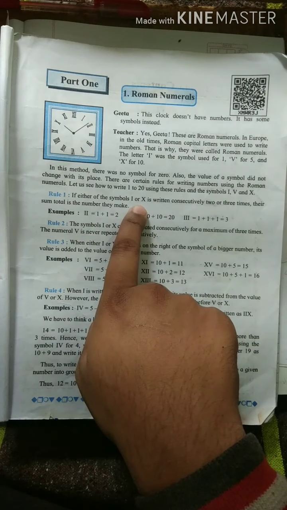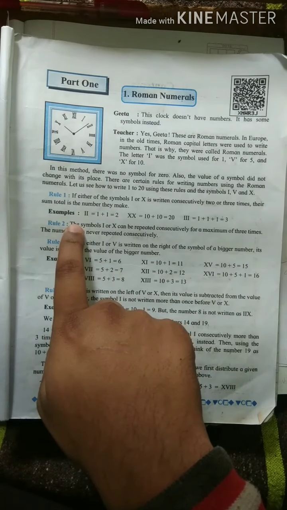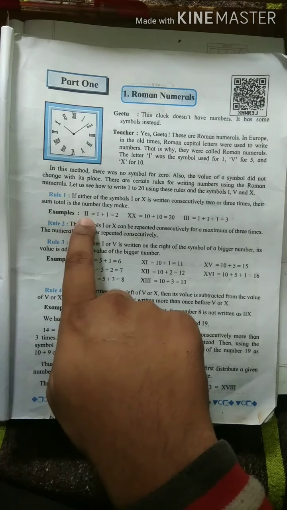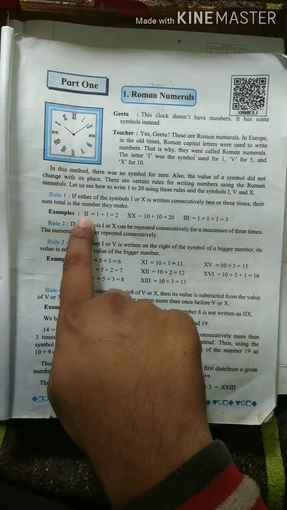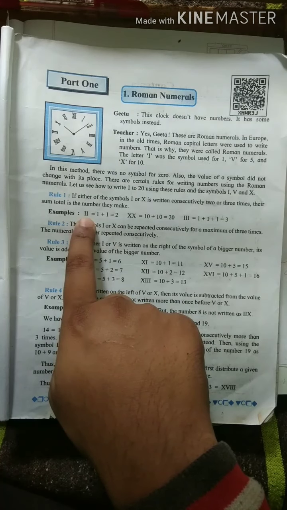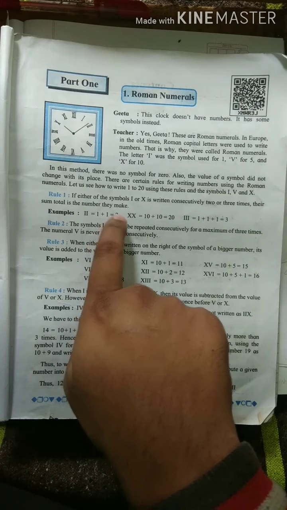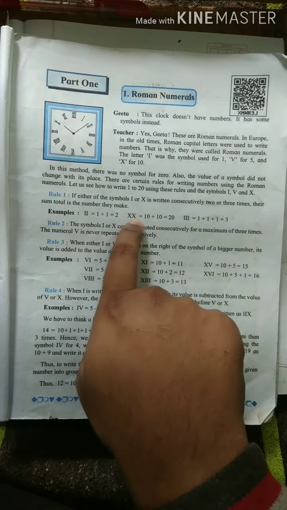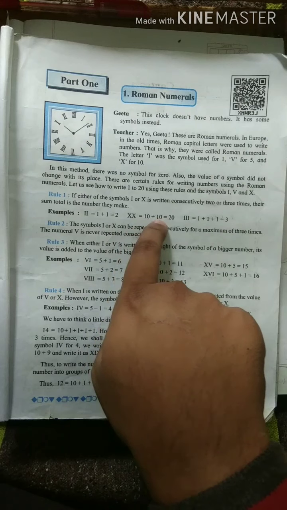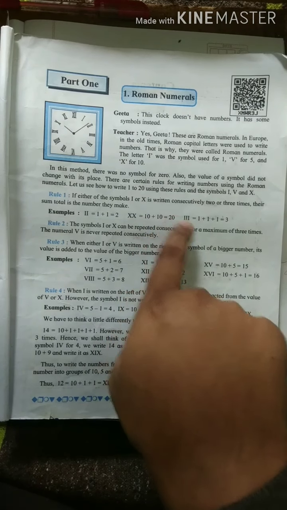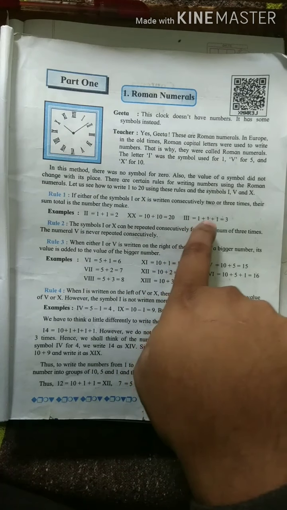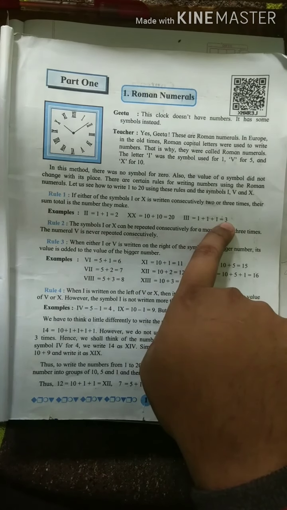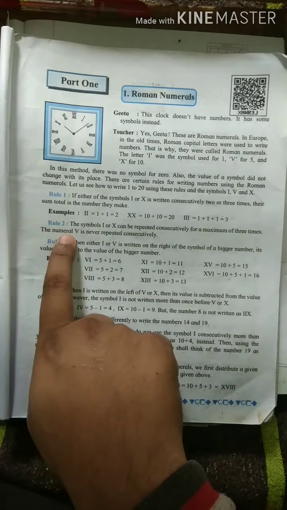For example, I, if it is written 1 time, is considered 1. Here, I written 2 times represents 1 plus 1, that means 2. Double I means 2. Double X means 10 plus 10, 20. Triple I means 1 plus 1 plus 1, which is equal to 3. Let us see rule 2.